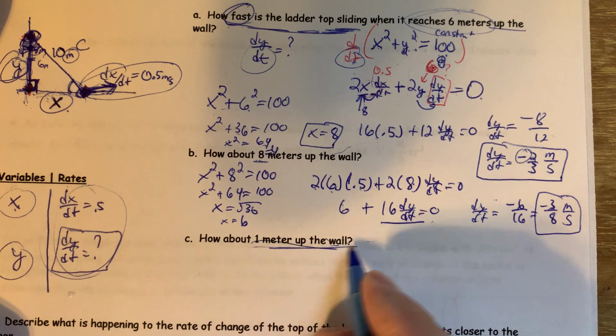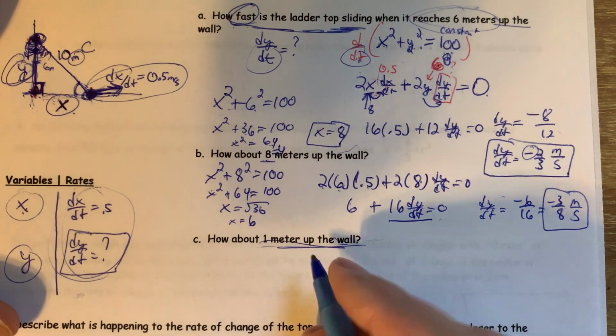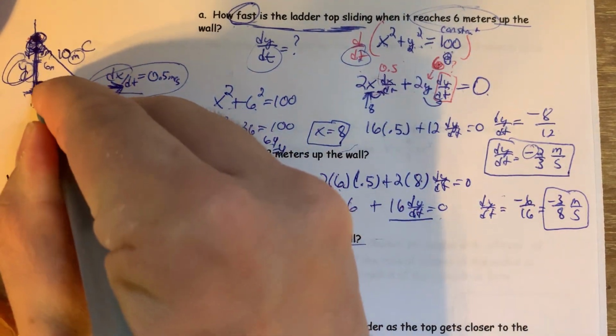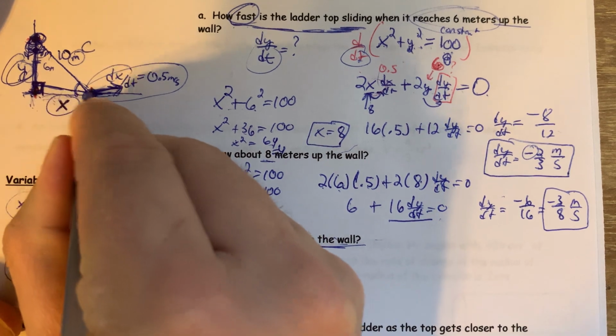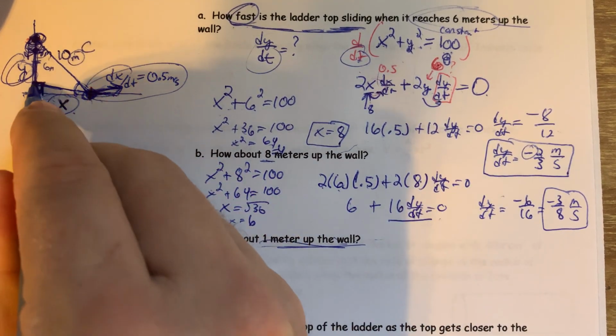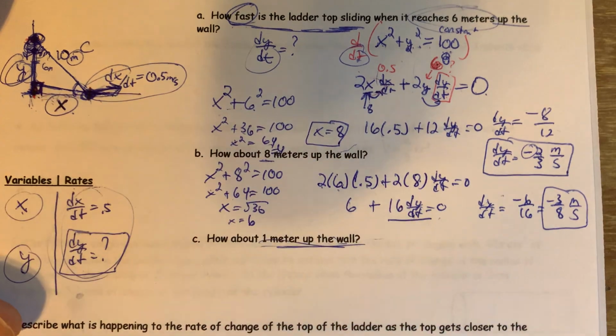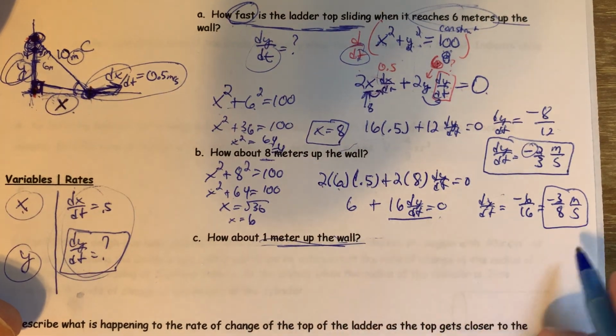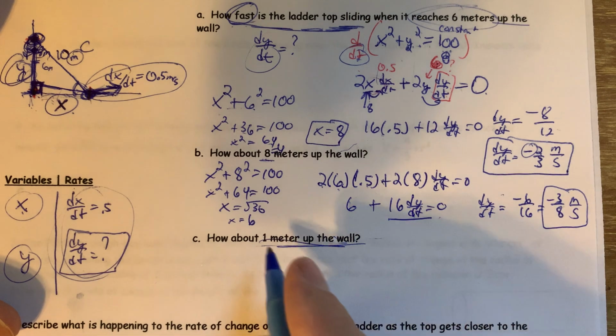How about if the ladder is 1 meter up a wall? What if it's only 1 meter up the wall? What about when the ladder is like here? Well, now the ladder's being pulled away and the ladder's only 1 meter up the wall. How fast is it coming down? So this was negative 3/8, let's see how it is here.